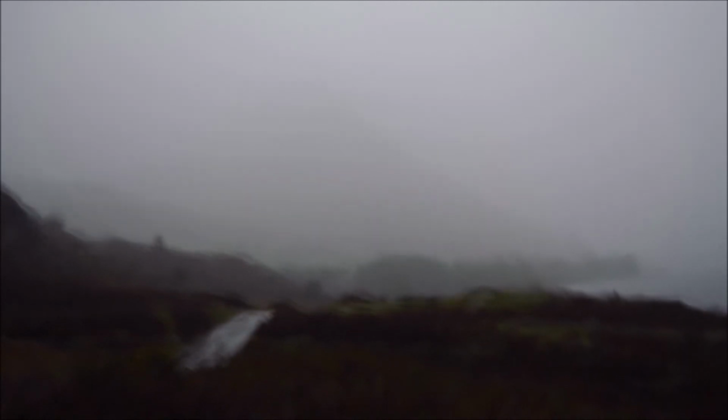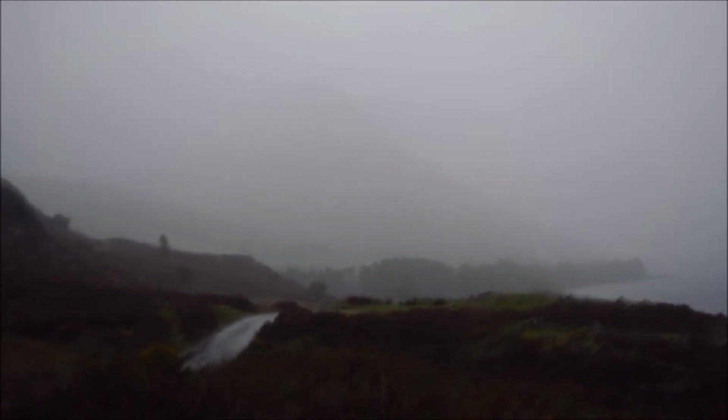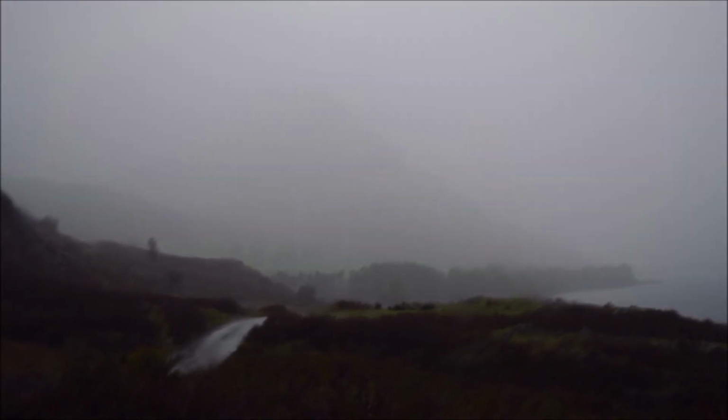So I think something like that is probably most effective, which is probably in between the two. If I go back to focusing on the distance, oops, that's slightly too far. I think you lose that idea of rain.